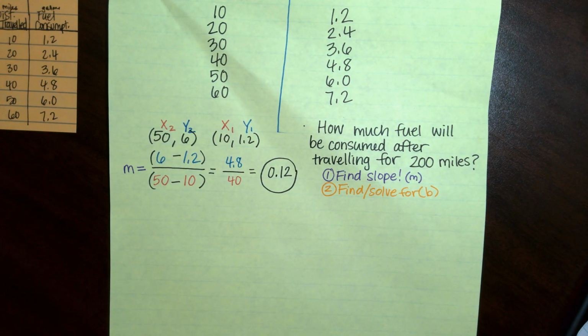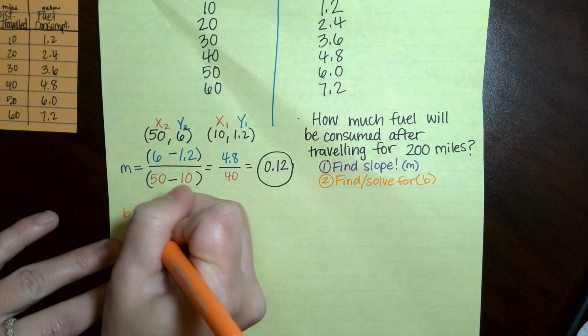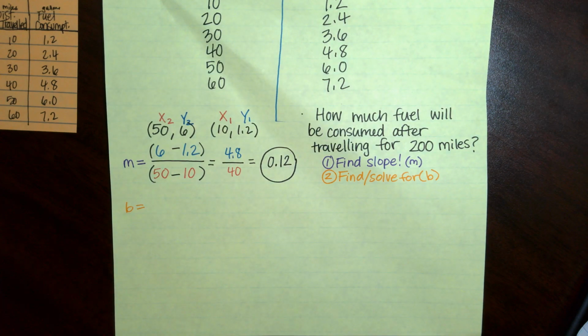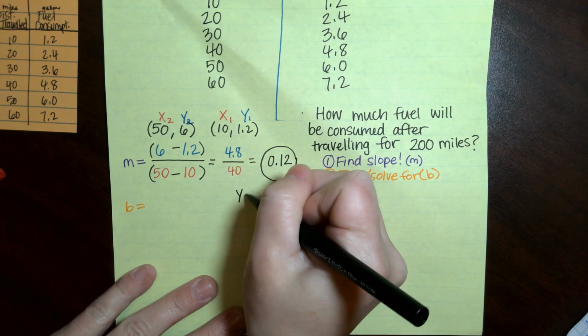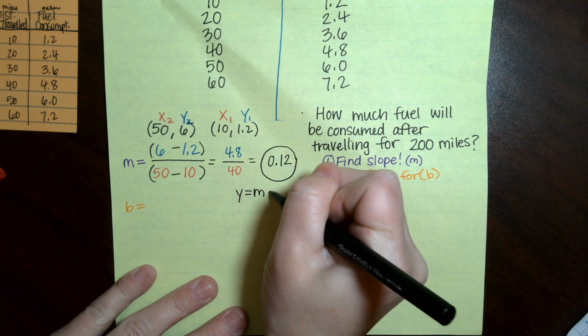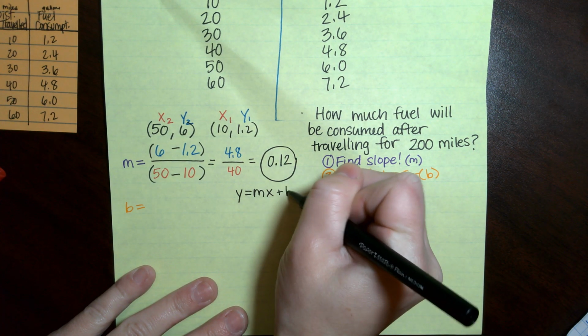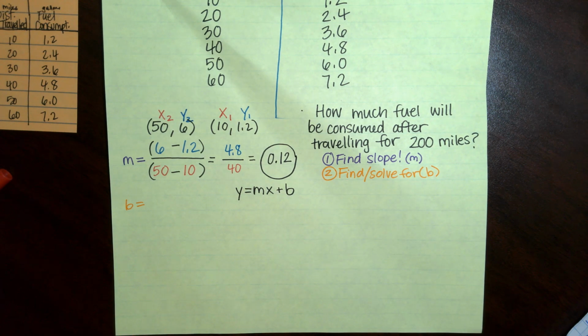Okay, so how are we going to do that? Let's write out the equation of a line. Yeah, we're going to be using our equation of a line, which is y equals mx plus b. How do we use that equation?